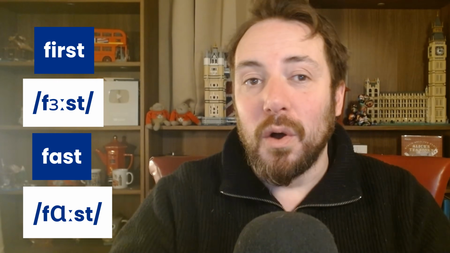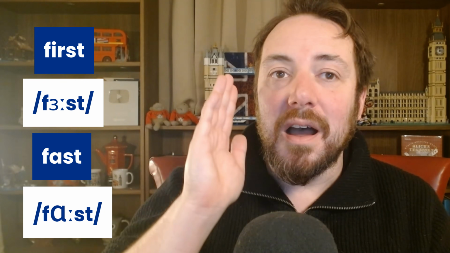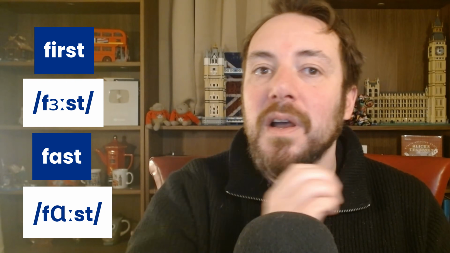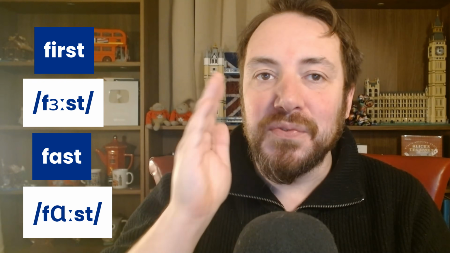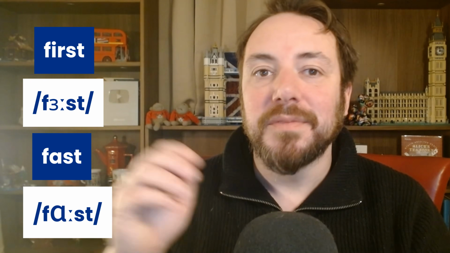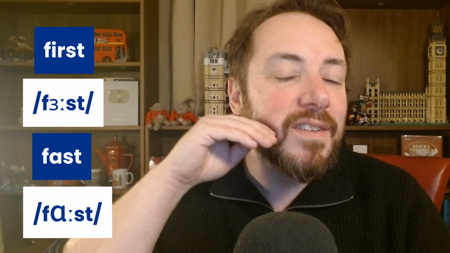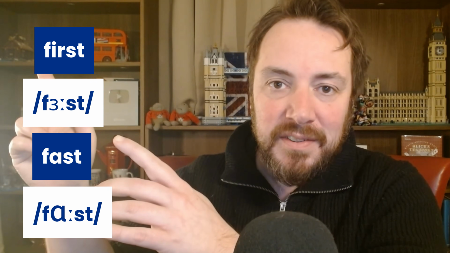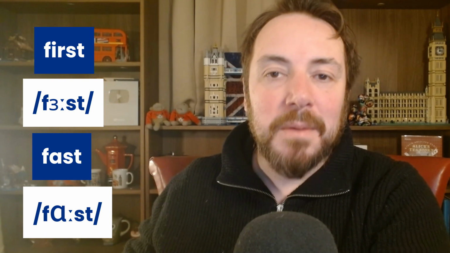But now we have 2 commonly confused sounds, and they're both long vowel sounds. We have the sound in first, and the sound in fast. Notice the tip of the tongue for the sound in first is more in the center of the mouth, whereas the sound in fast is towards the bottom and back of the mouth. So we have first, fast, first, fast.